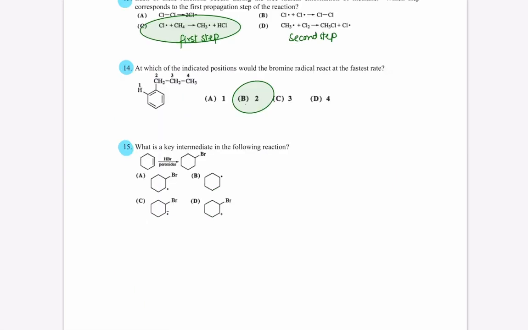What is the key intermediate in the following reaction? Now here we have a reaction. We have an alkene that is reacting with HBr in the presence of peroxides. Now, what kind of intermediate is obtained in the radical addition reaction? This is a radical addition reaction where the HBr will get added to the double bond in the presence of peroxide. So there is definitely not going to be any carbocation intermediate because in a radical addition, there is only a radical intermediate. So you can also avoid this one because this is a radical anion.